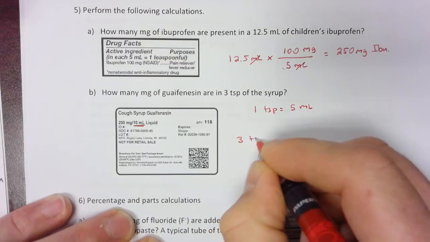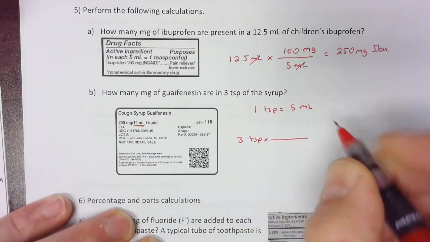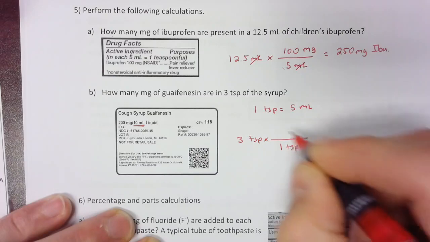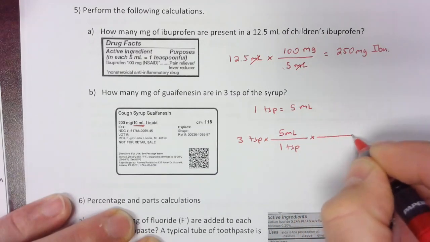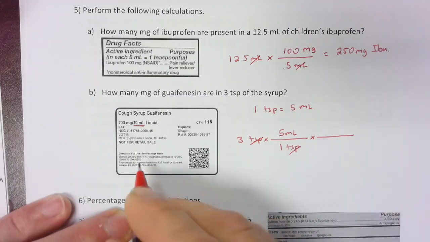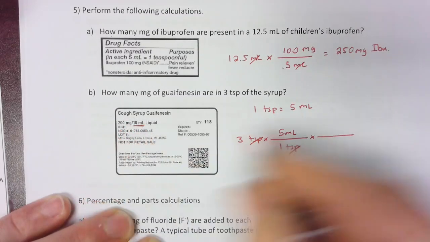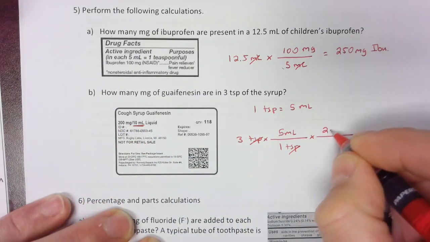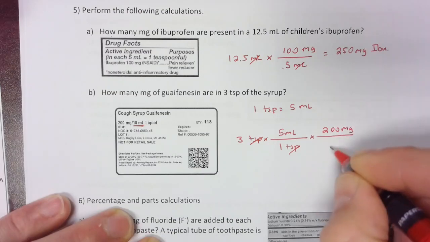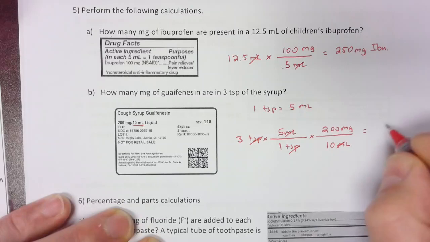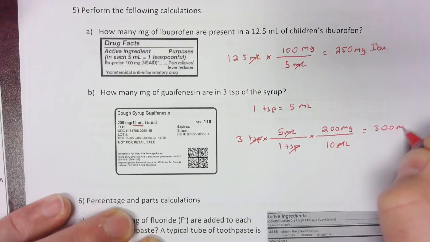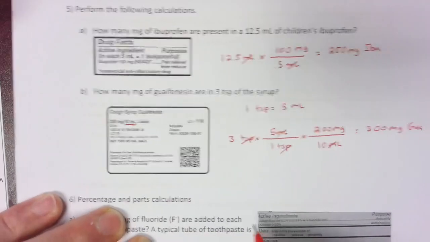So I'm going to start with teaspoons and use my conversion factor, convert to milliliters, and then I'm going to place this concentration to get the milligrams on top. And when I do that, I should get 300 milligrams of guaifenesin.